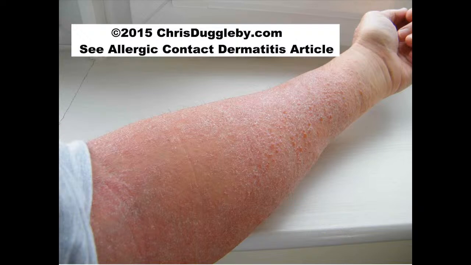In this slide, contact allergic dermatitis. Focus of hyperemia, inflammation signs, edema, and hyperkeratosis due to chronic inflammation.